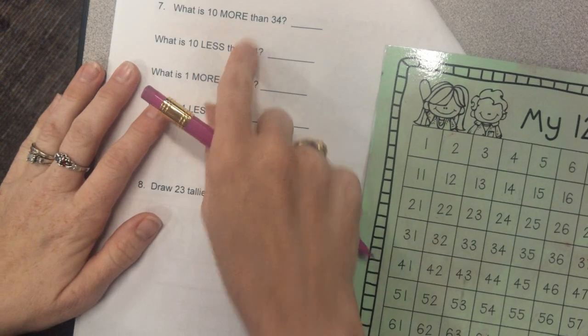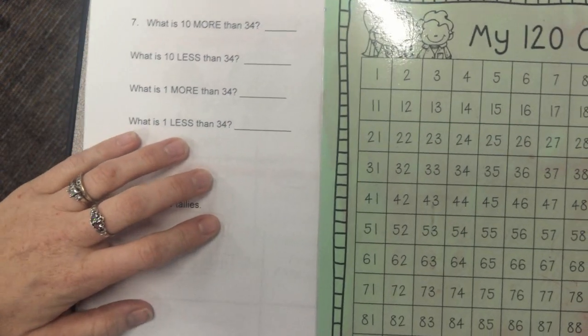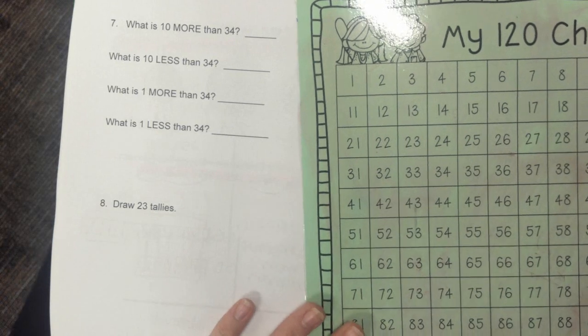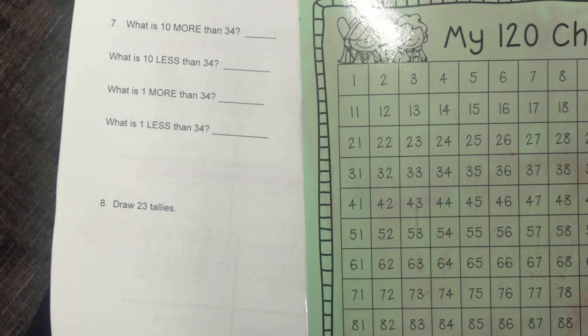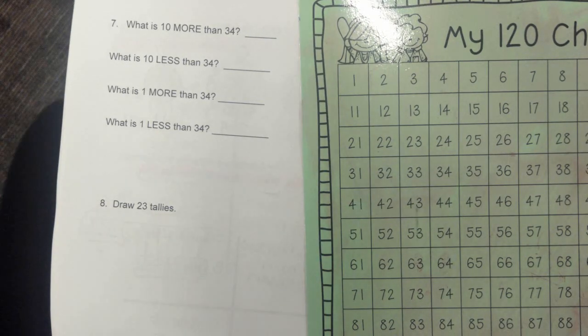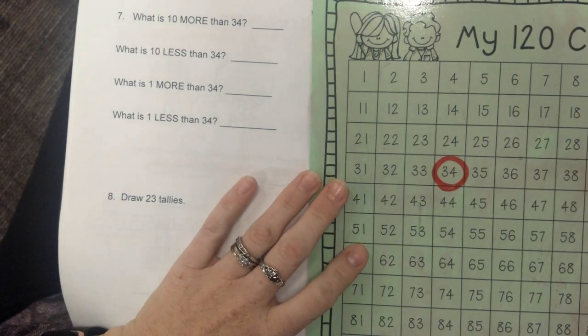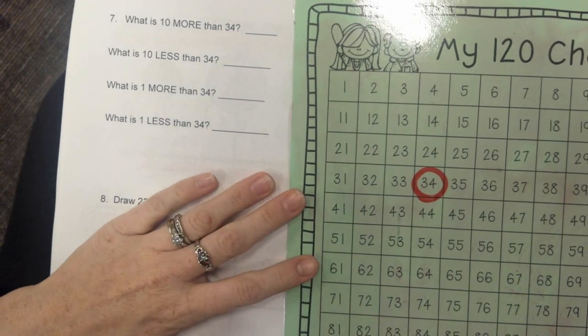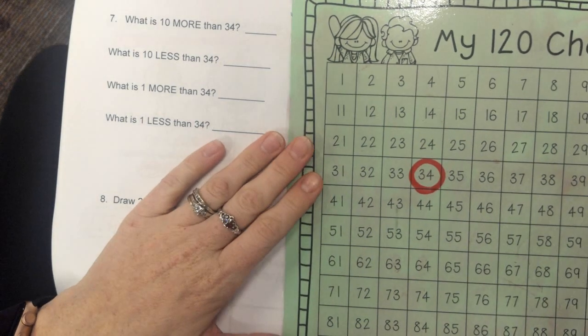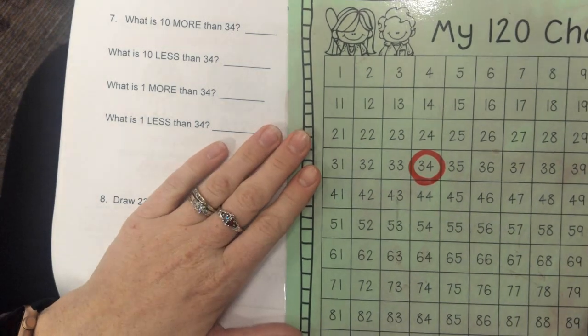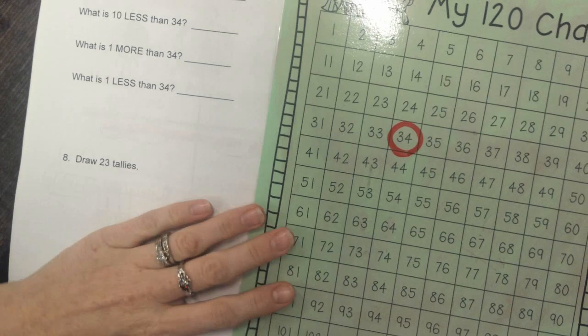What is 10 more than 34? So with number 7, the students will be allowed to use their 120 chart. They have this in their desk as well as markers to help them. So we start at the number 34. Sometimes we have learned the pattern of how the numbers work on a 100 chart, and sometimes we need a little more practice.